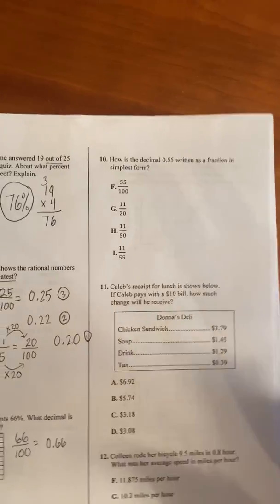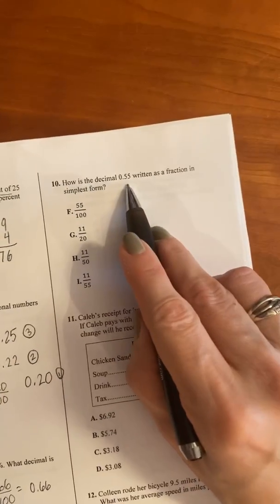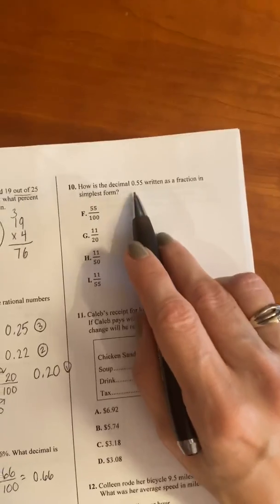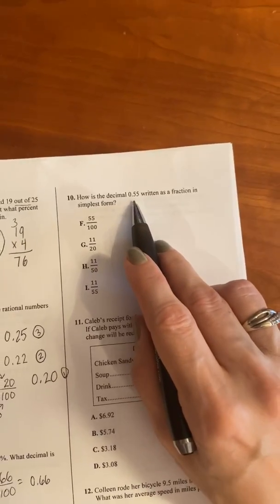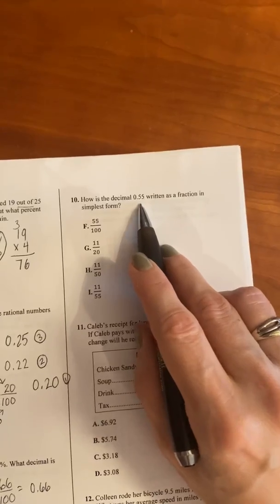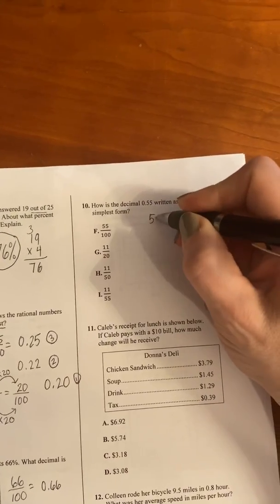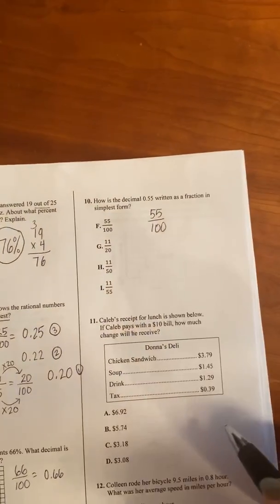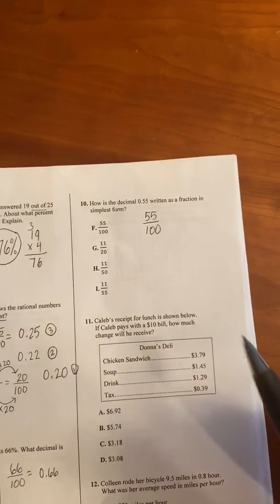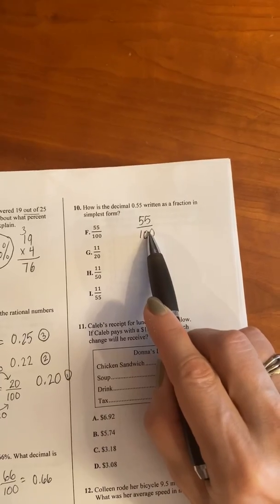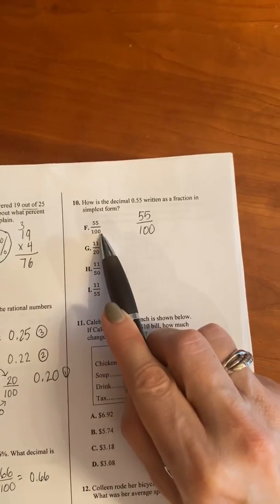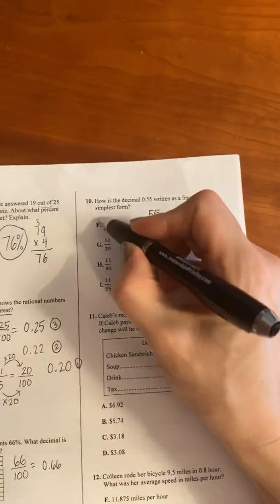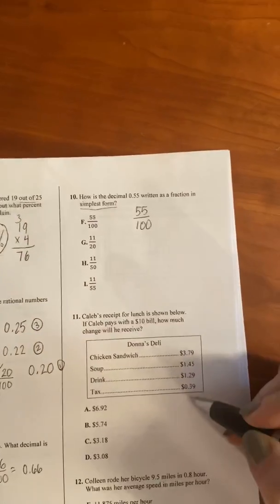For number 10, how is the decimal 55 hundredths written as a fraction in simplest form? So again, if you read these decimals correctly, if you read it as 55 hundredths, you can hear the fraction 55 hundredths. So this one, there's a trick here. They're hoping that you're going to write that fraction and immediately pick the first choice, letter F. However, if you read closely, it does say simplest form.